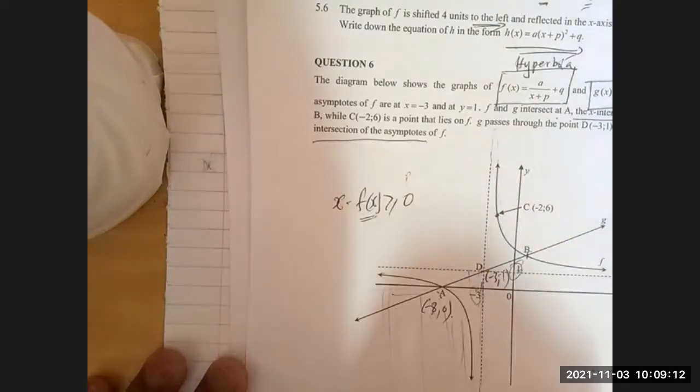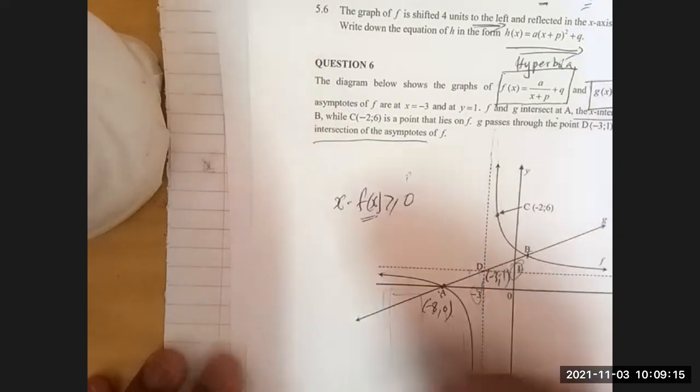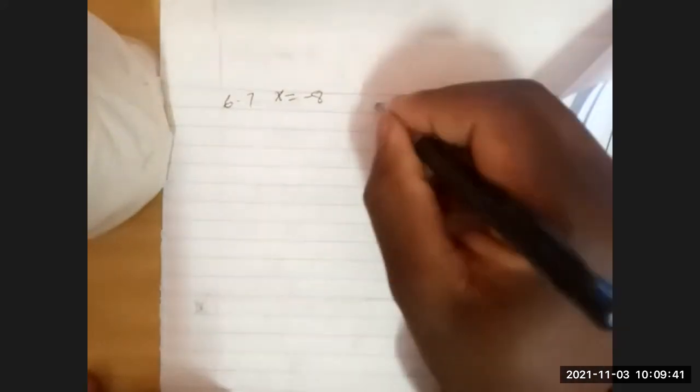Where is it 0? This is where it is 0. This is 6.7, at x equal to -8. That is where the two graphs are equal to 0, right? And then where else? You see, where x is greater than -3. If I take a negative x value and I multiply it by y here, it so happened that it gives me a positive graph, right?